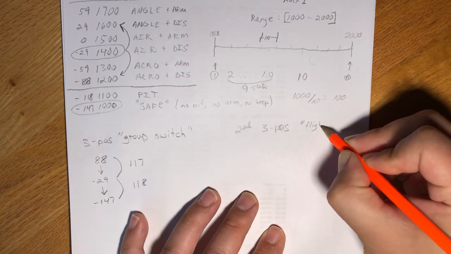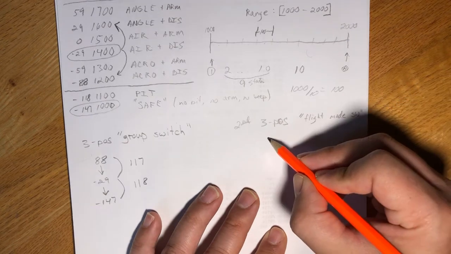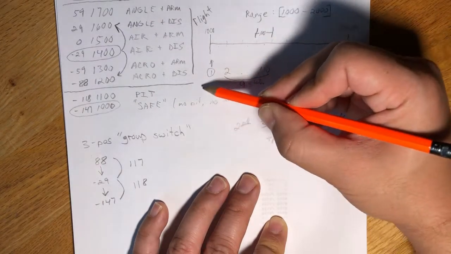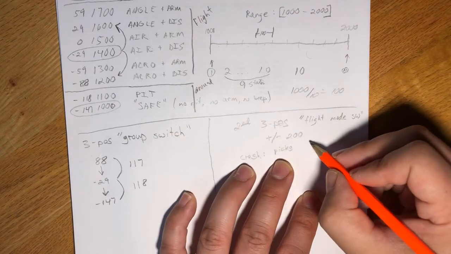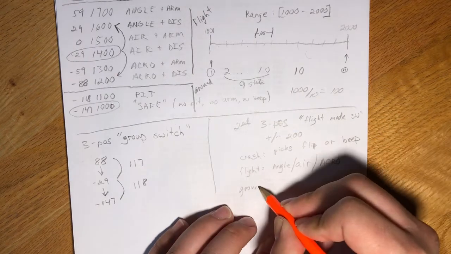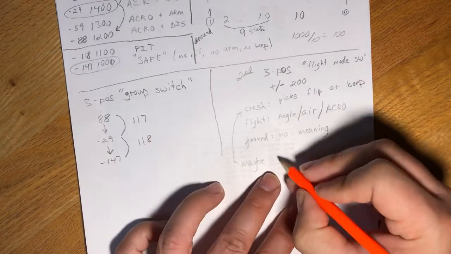Speaking of jumping between modes in a group, in the crash group we're picking between two modes. For the flight group it's 3. For the ground group there are no modes to pick from. I'm going to use a 3-position switch while we're in flight group and a 2-position switch while we're in the crash group. In safe I'll ignore both of those switches.